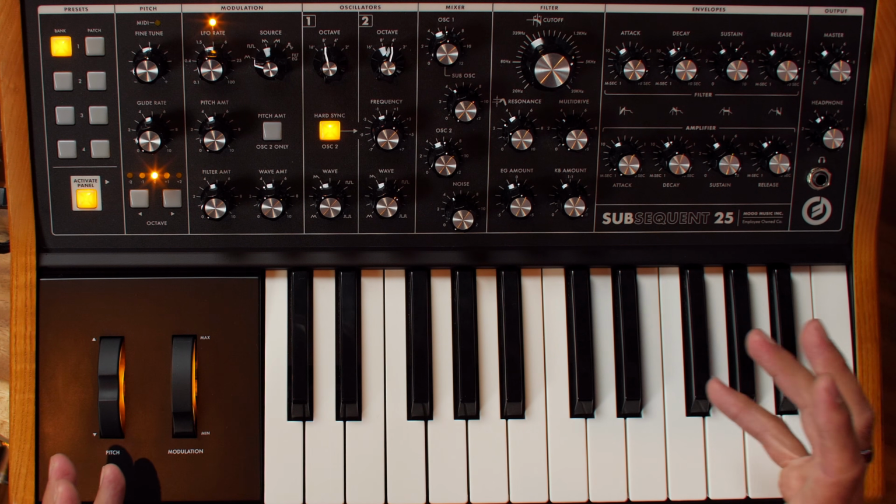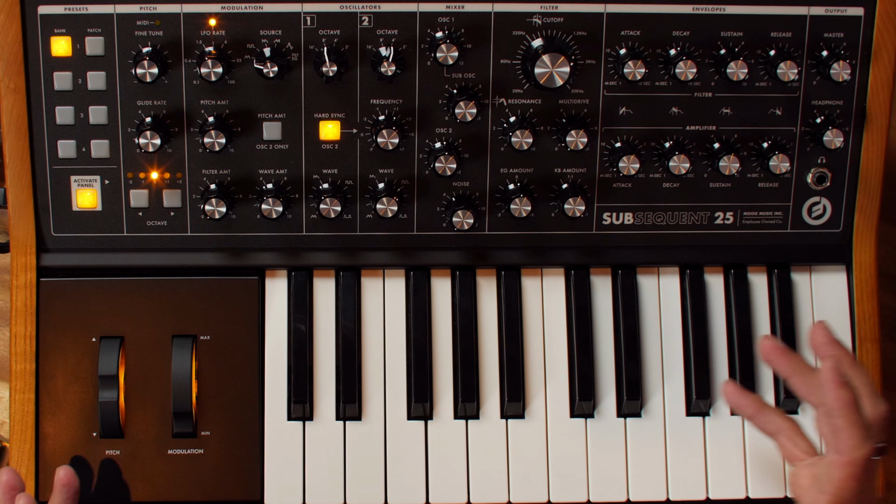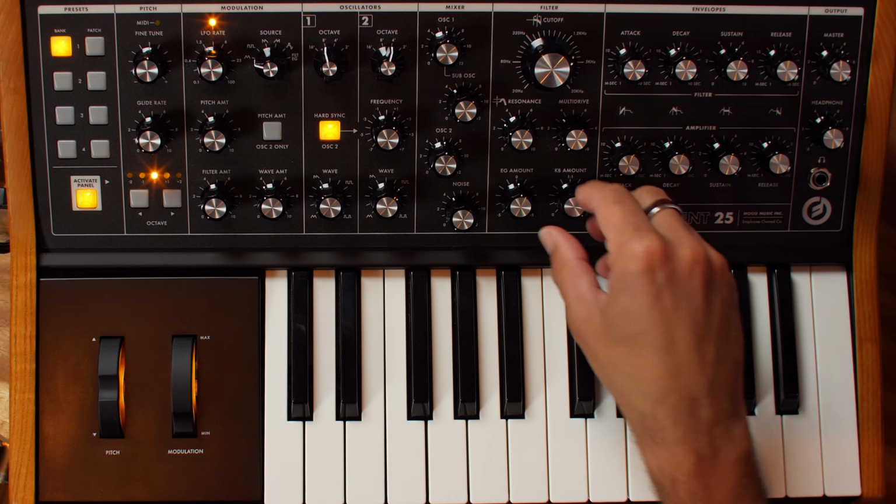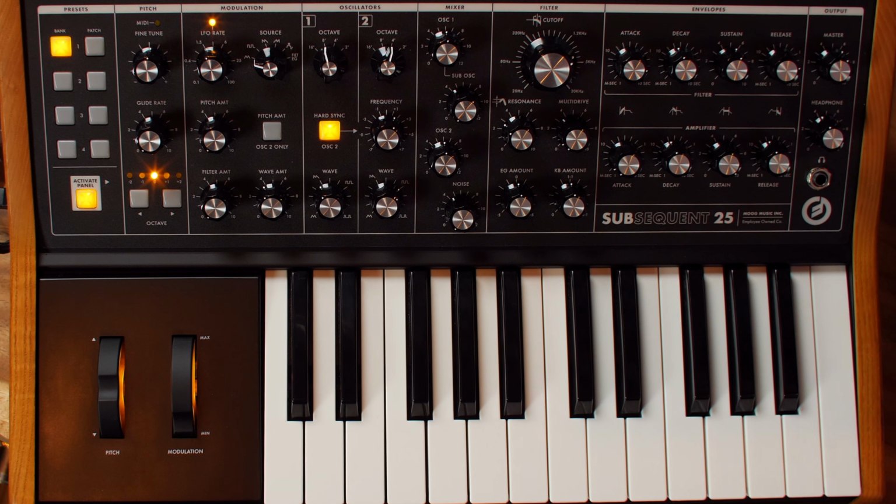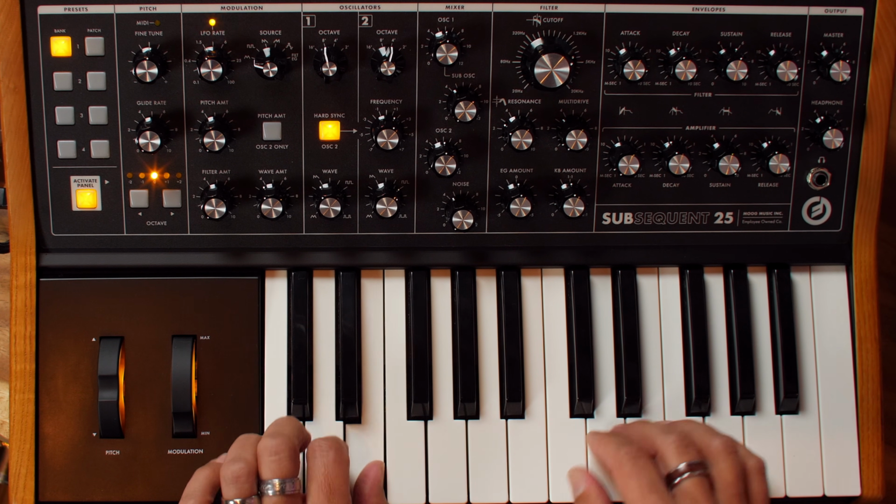as you go up the keyboard, it's going to keep opening the filter so that the high frequencies are exaggerated a little bit more. And basically, it's just darker tones at the bottom of the keyboard, brighter tones at the higher part of the keyboard. So set that at 1:1 if you want a more subtle effect.